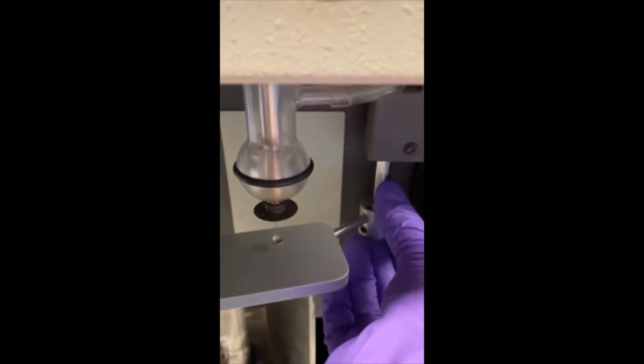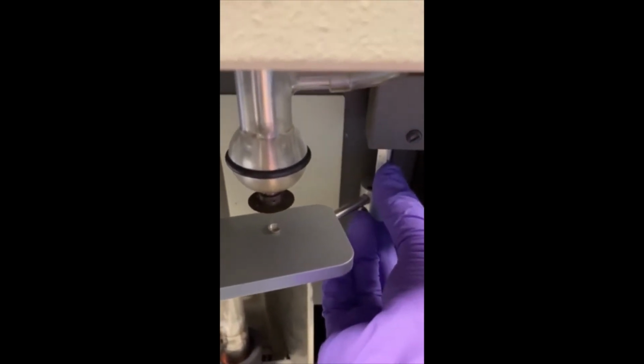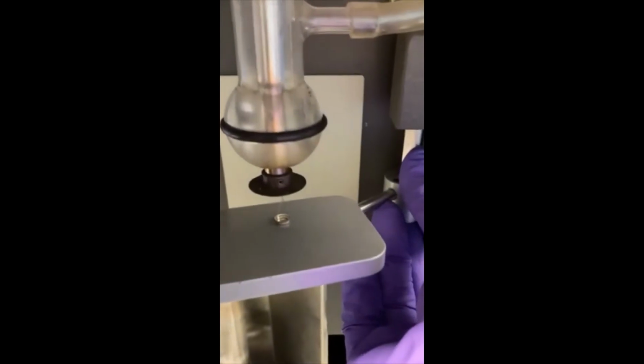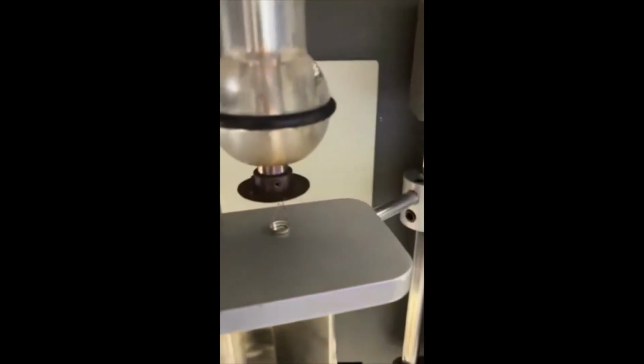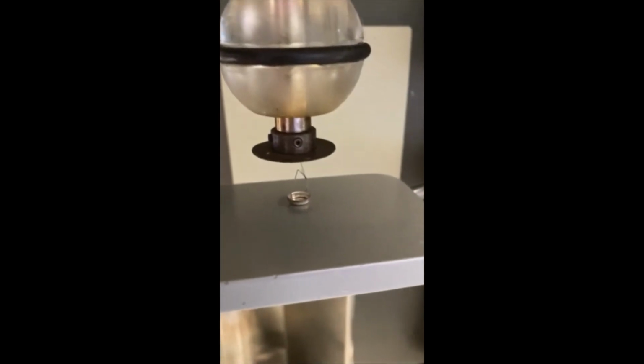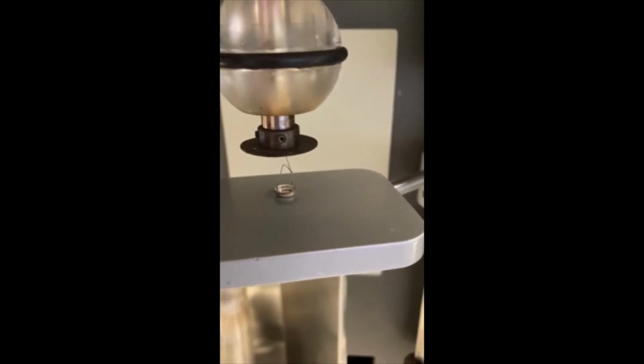To set up the sample in the pan, we use the platform to support the pan in the basket. Be careful to keep the basket on the wire hook.